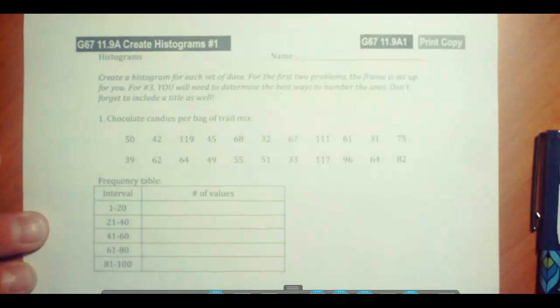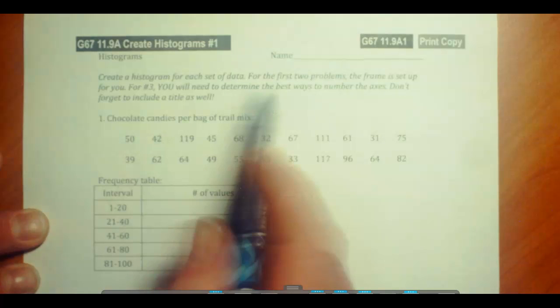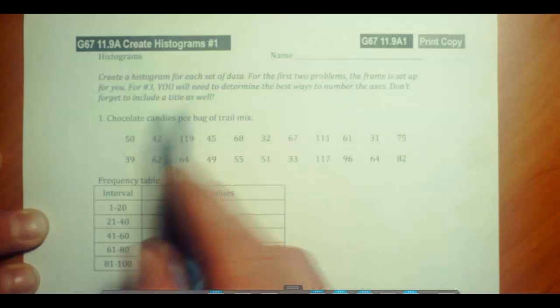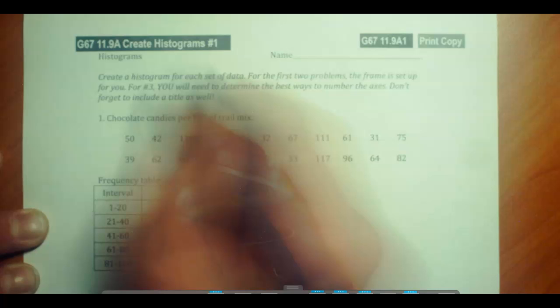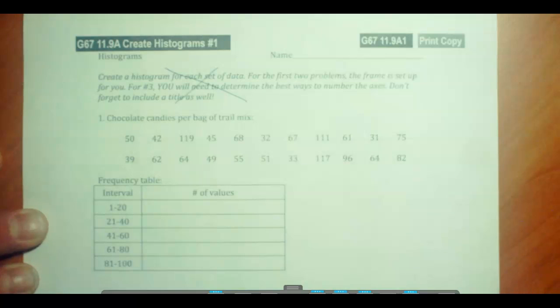Okay, this is a tutorial on G67 11.9A1, creating histograms. We got some data here, and I'm going to get you going on making the histogram. For the first two problems, there's a series of these, so we can ignore these directions because it's talking about all three of them, and I broke it into three separate activities. So here's the number of chocolate candies per bag of trail mix.